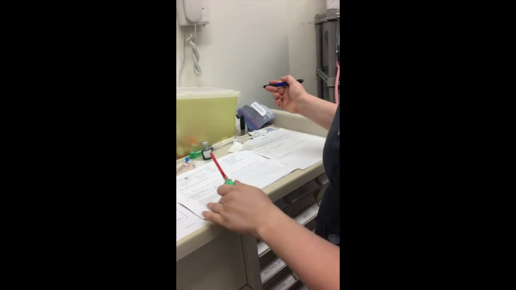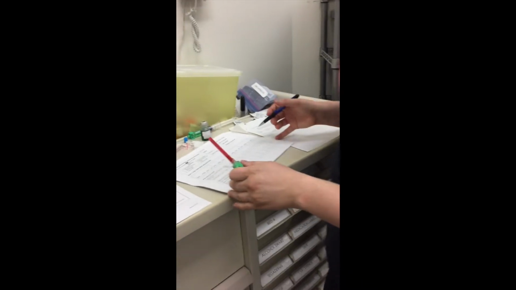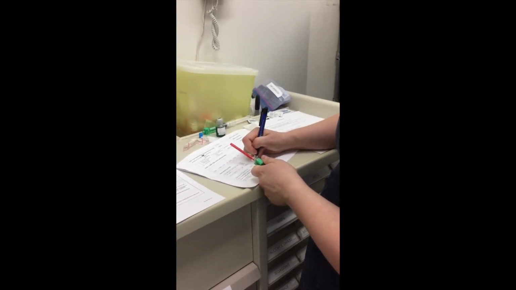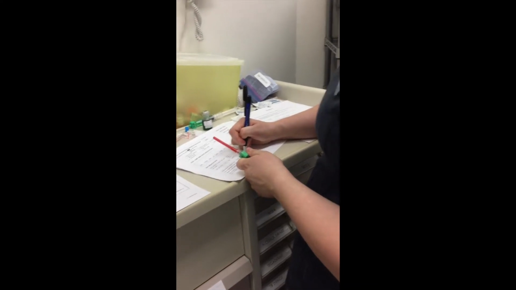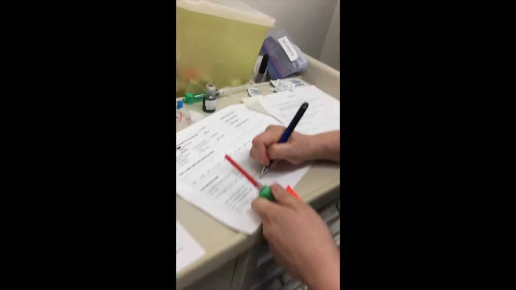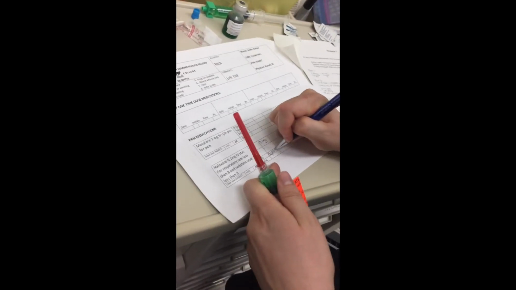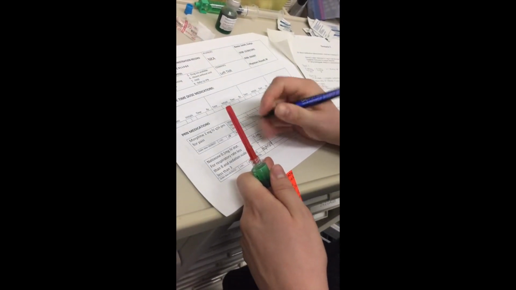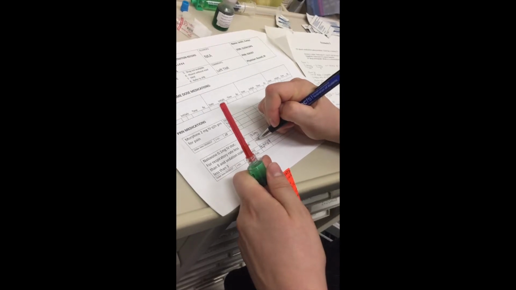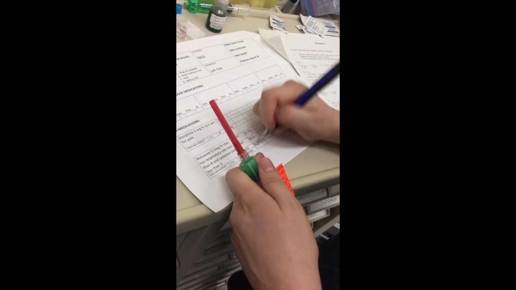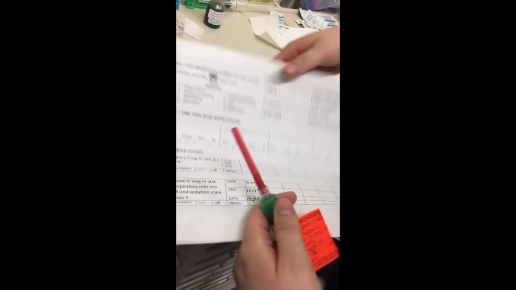Here's my documentation. So now I'm going to put in here. So dose, so I'm doing 0.1 milligram. Time, I'm just going to dot it. Date, it's September 29th, and time is going to be 10:17. And then I'm going to dot the initial, so I need to make sure I take this with me to the bedside.